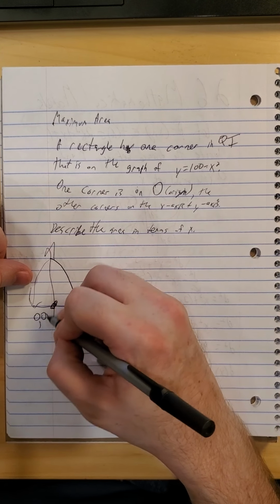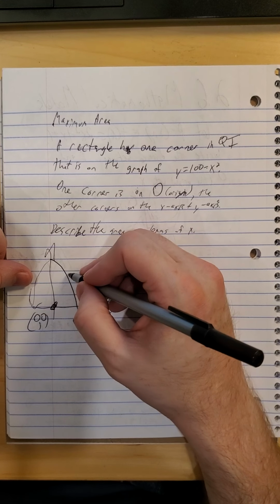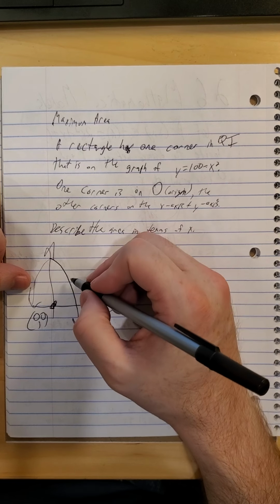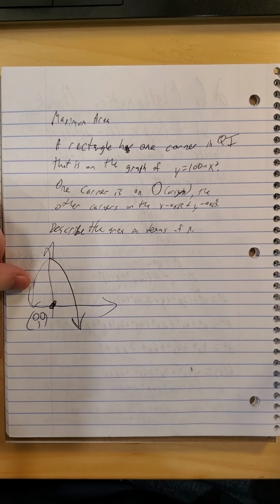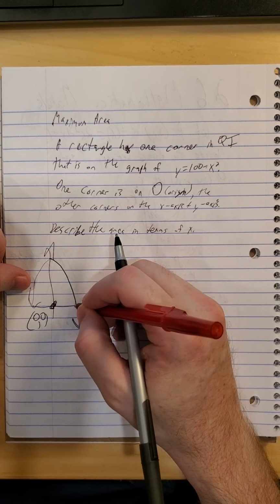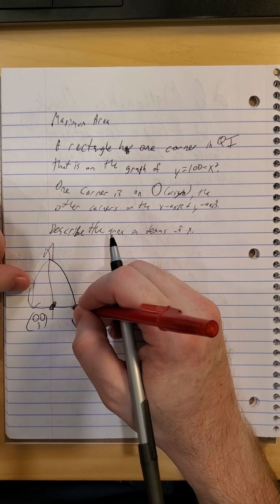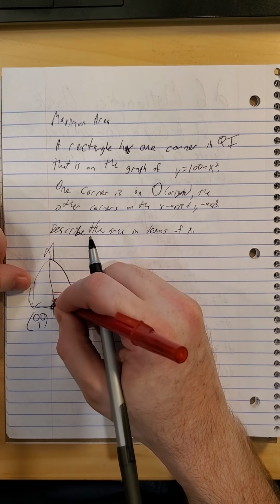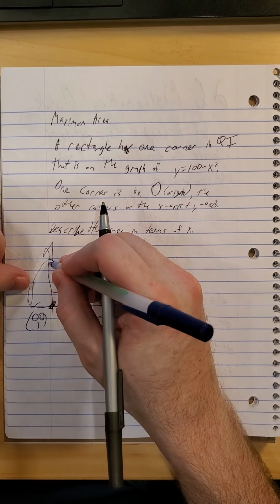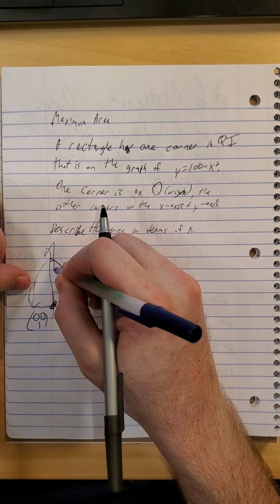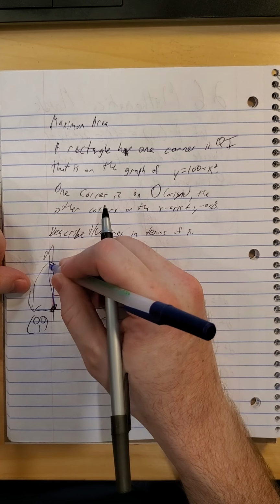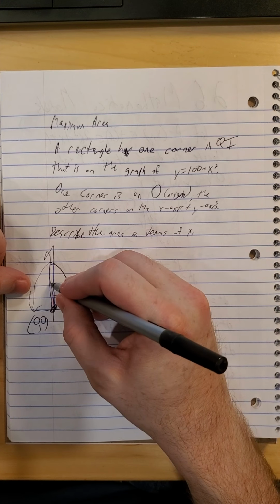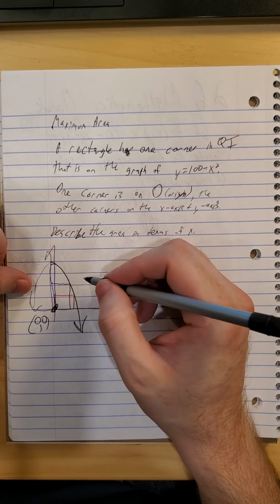So we have 0, 0, and we have some point along here, x, y, and to kind of get a sense of why it would matter where this is as far as area, we can have different rectangles along this occupying different amounts of area.